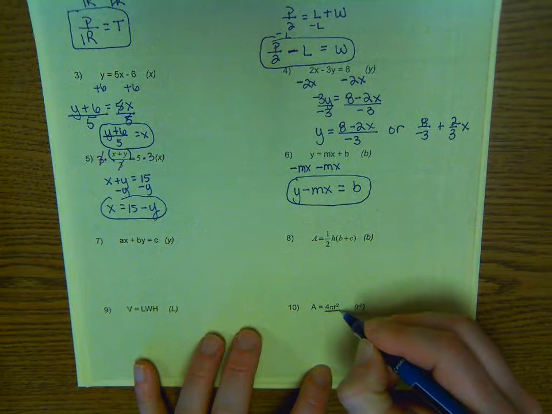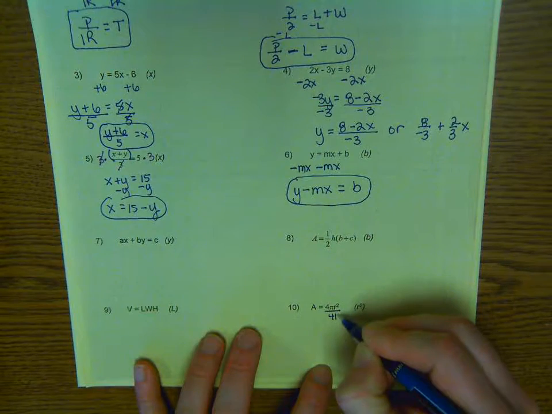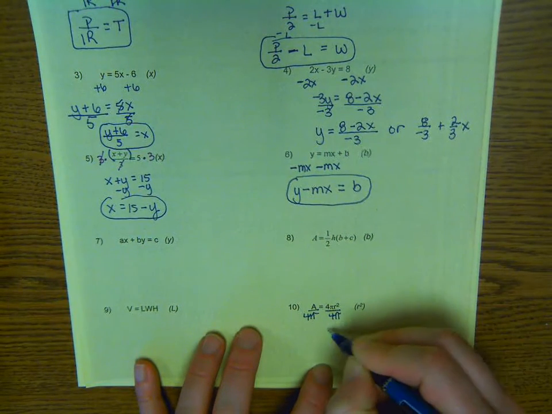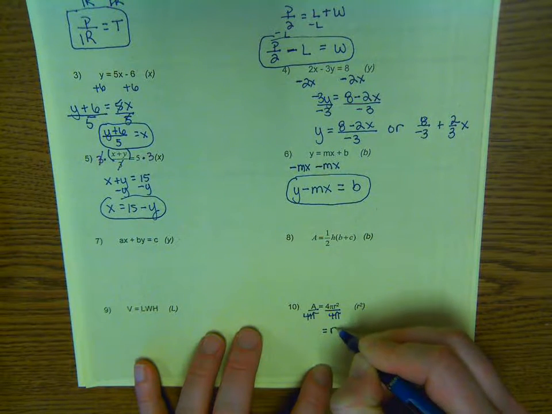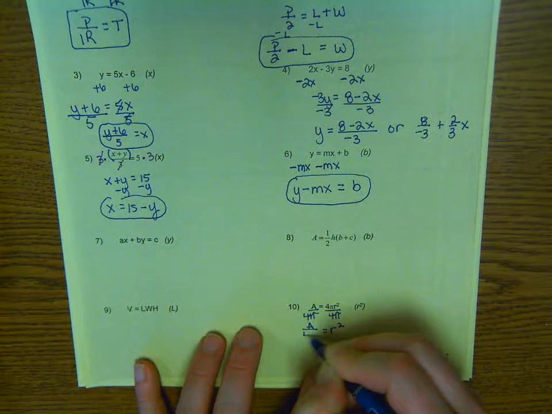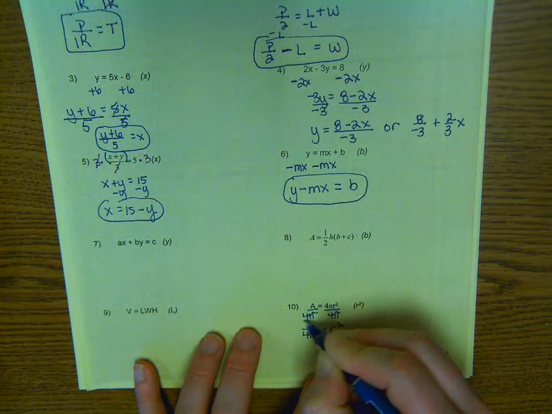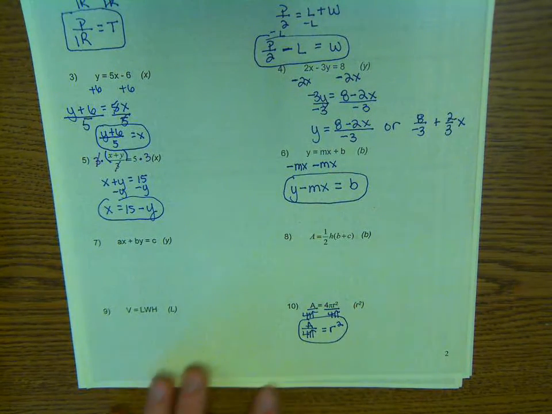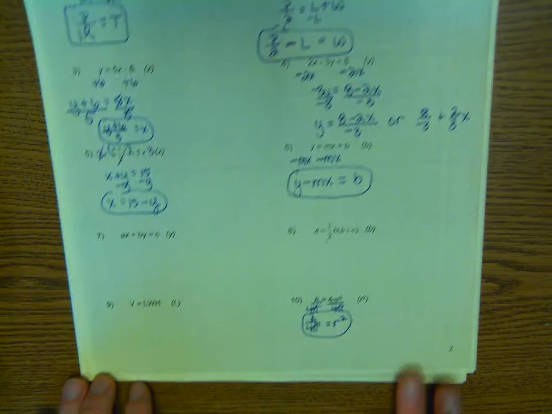What do you think on that one, Clay? What did you do? You divided by 4 and pi. Good. So what's left then, and I just wanted r squared, is r squared equals a divided by 4 pi. Very nice.